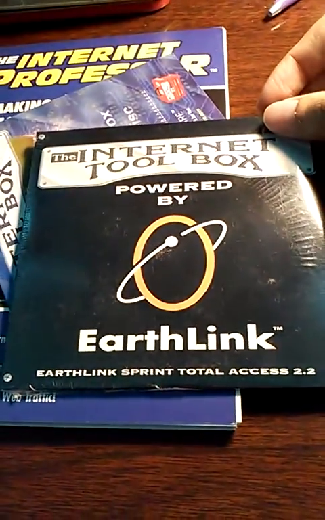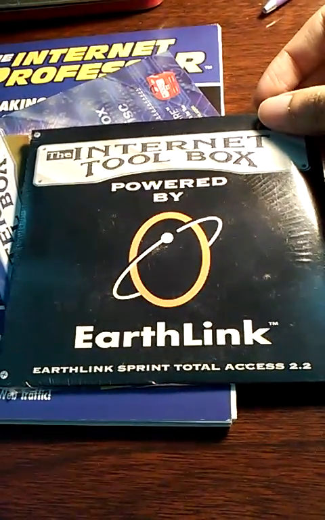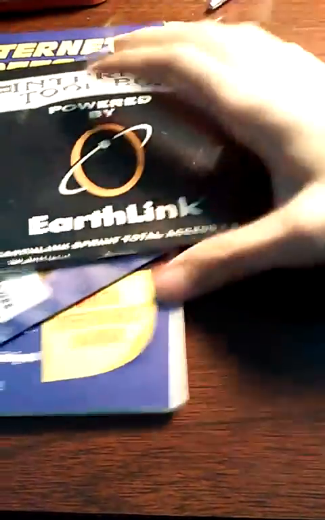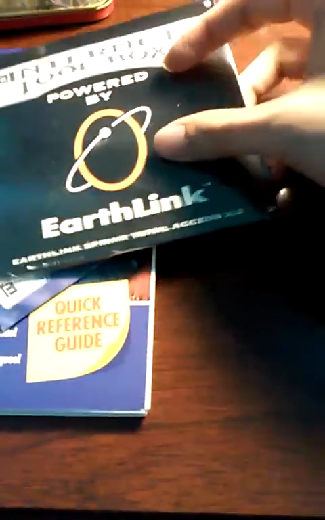It also comes with EarthLink, Sprint Total Access 2.2. I haven't used it. This is a download for internet in the 90s. We just pop in the disk, and you have internet.